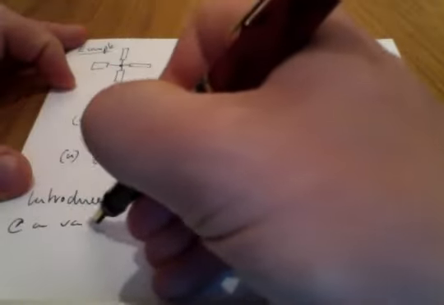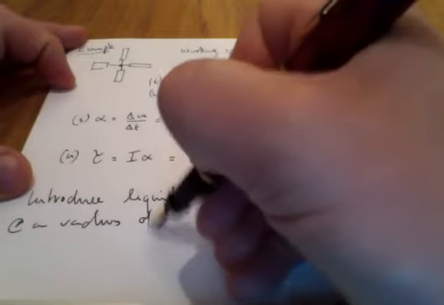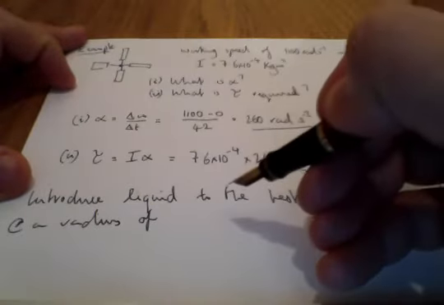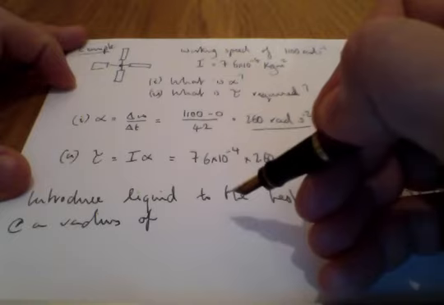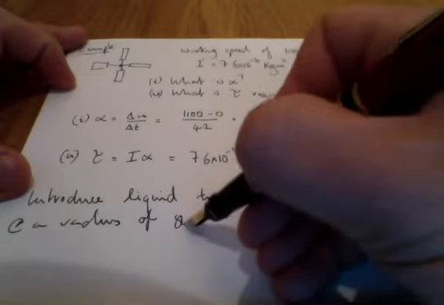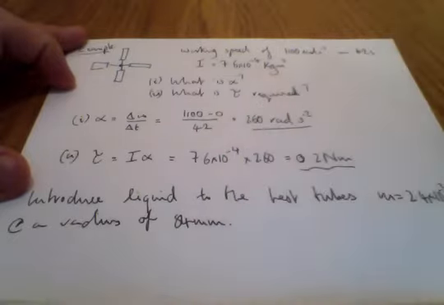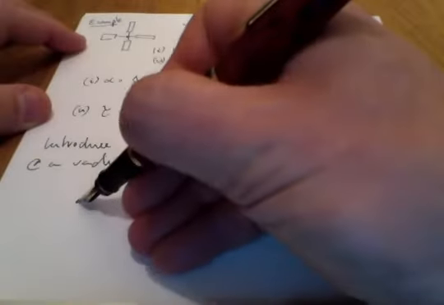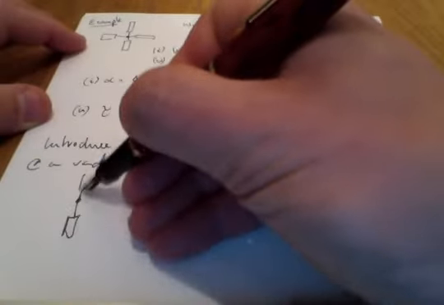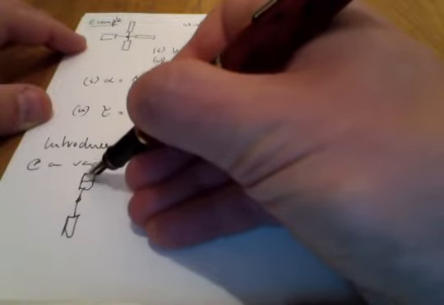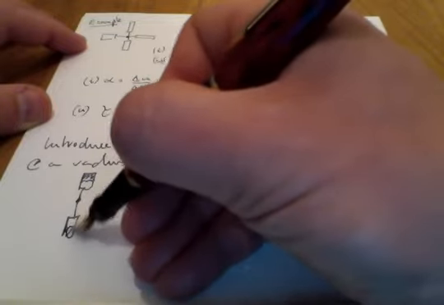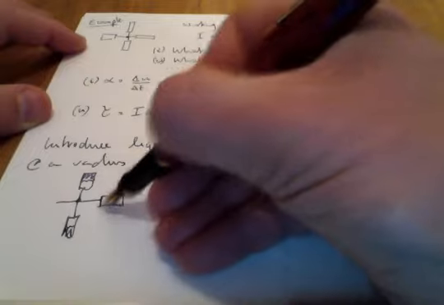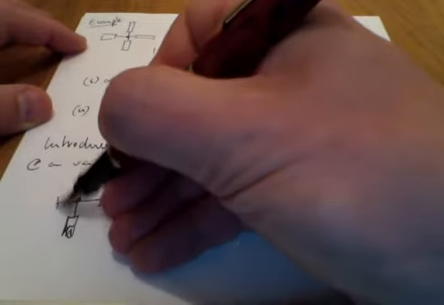And their centres of mass are at a distance of 84 millimeters. In other words, now we've filled these up. So their moment of inertia has subsequently changed.